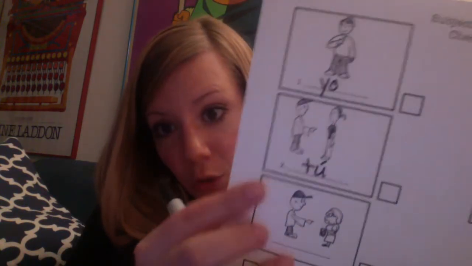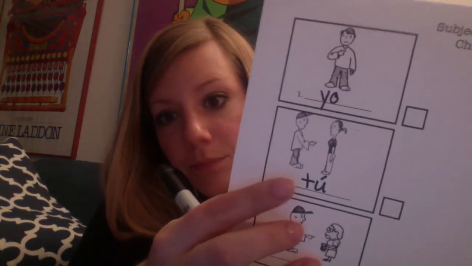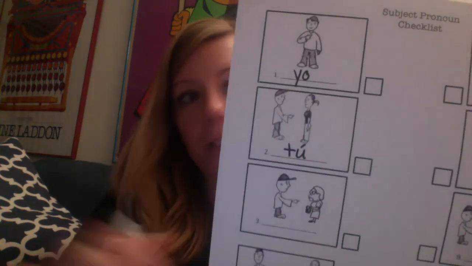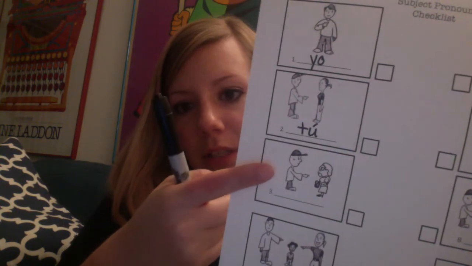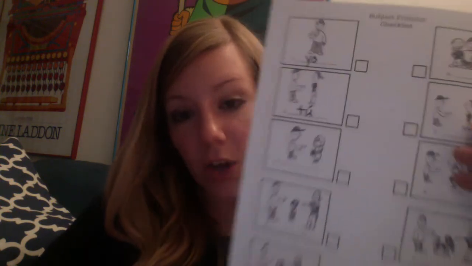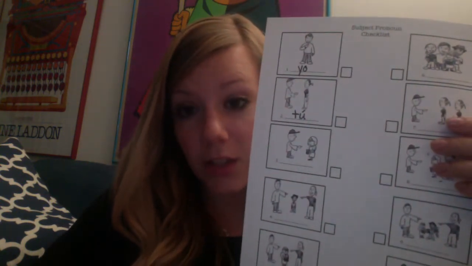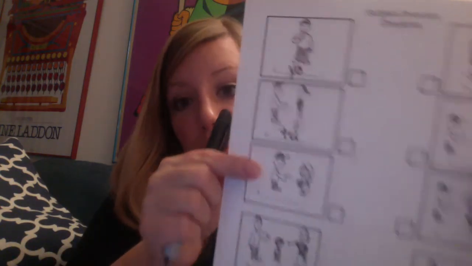Don't forget your accent. Okay, so ahora tenemos yo, tenemos tú, and now this guy here, el chico, he's talking to la abuelita. He's talking to the grandmother. So remember, with grandmothers, older people, the president, Oprah Winfrey, we're going to speak in a formal tone to be polite. So this is going to be usted.